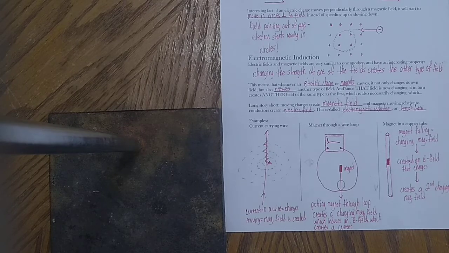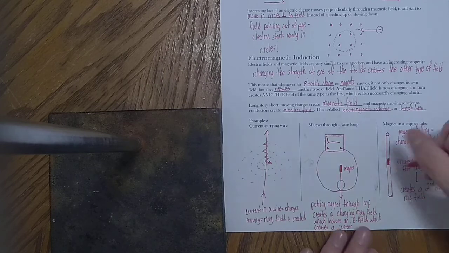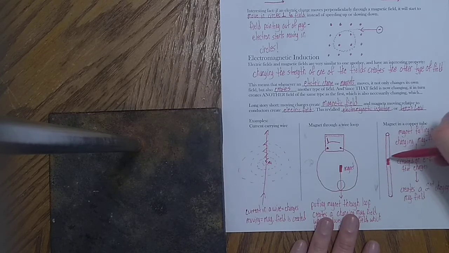I don't need you to understand the math of why this happens, but the field that gets created is flipped compared to the first magnetic field. Okay? It has the opposite orientation. So what this does is it actually opposes the magnet. You can imagine if you drop the north end of the magnet down here, so that this is the North Pole, this is the South Pole. The second magnetic field that gets created has the opposite orientation. Instead of north down here and south up here, it has north on top, south on the bottom.